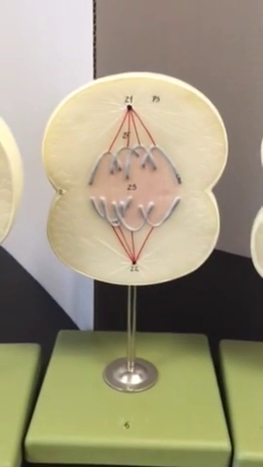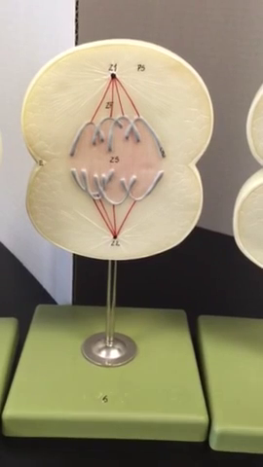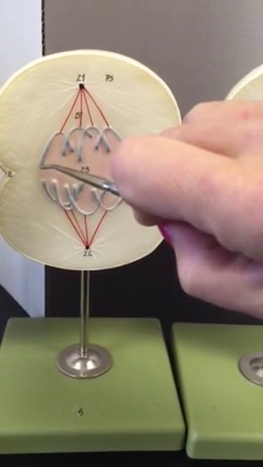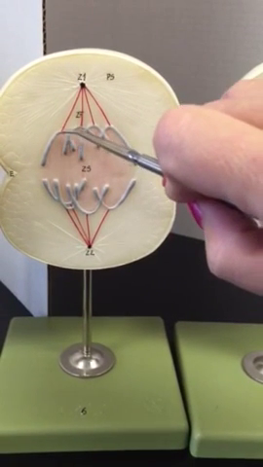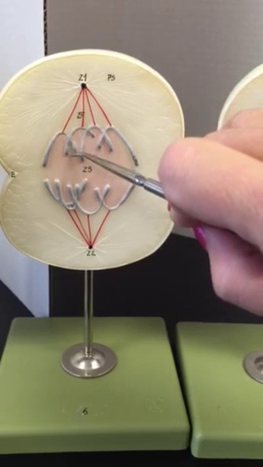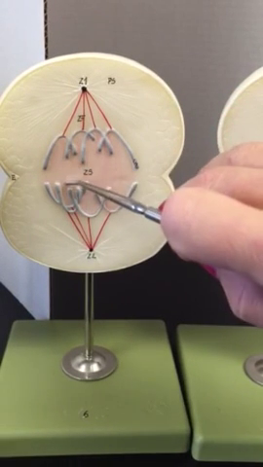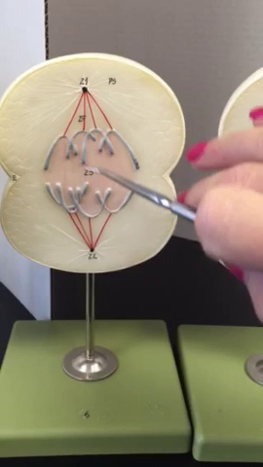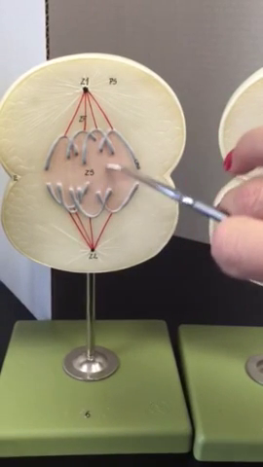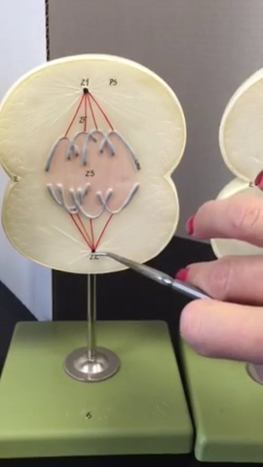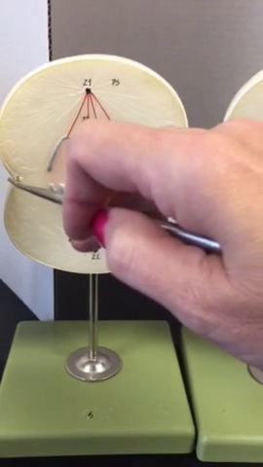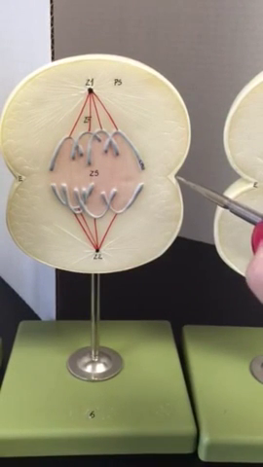Okay, in late anaphase, of course, it's noticeable that the chromatids are more V-shaped because they're moving further apart. Okay, this is your mitotic spindle, centrioles, and right here, this little indentation, of course, is your cleavage furrow.